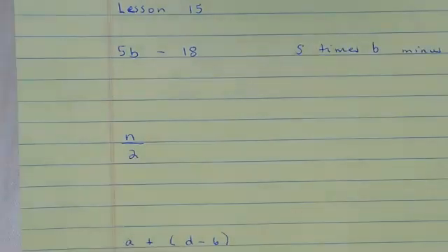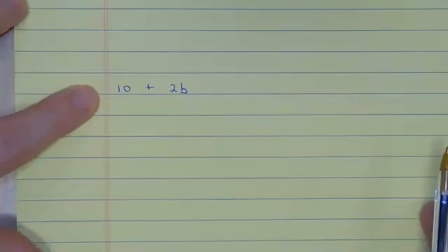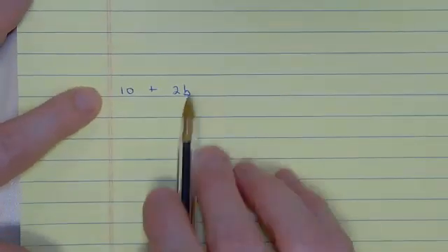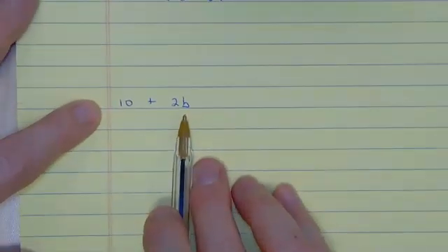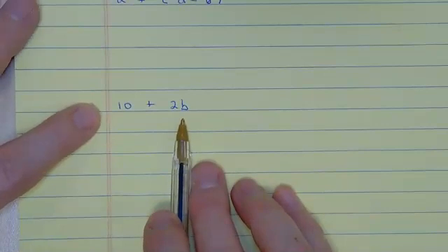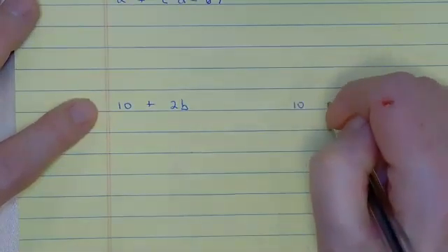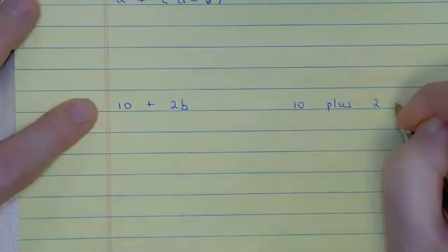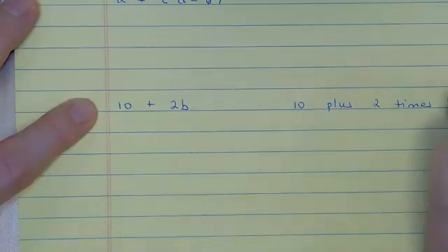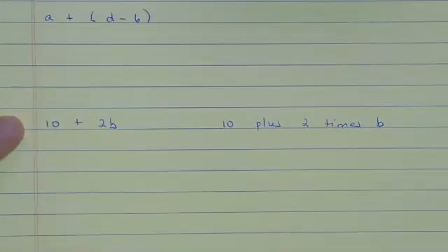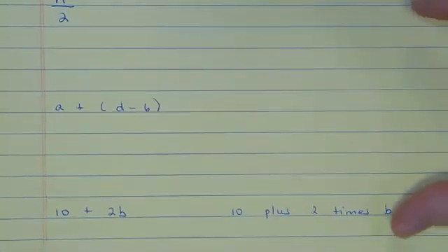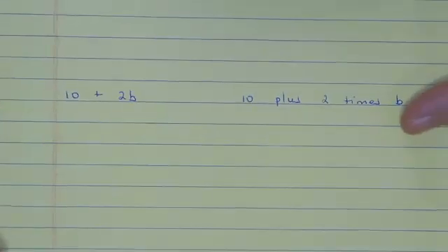And the same thing happened on D. So let's go to D next, because it's the same mistake. 2b. You have to write out what it is you're doing with 2 and b. So this would be 10 plus 2 times b. So several people missed just those two, and for that exact reason.